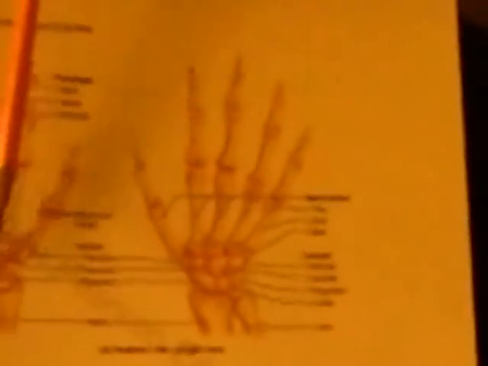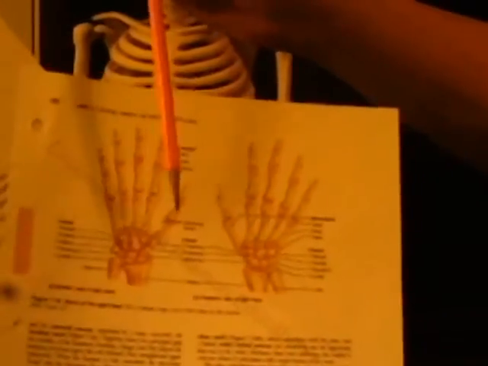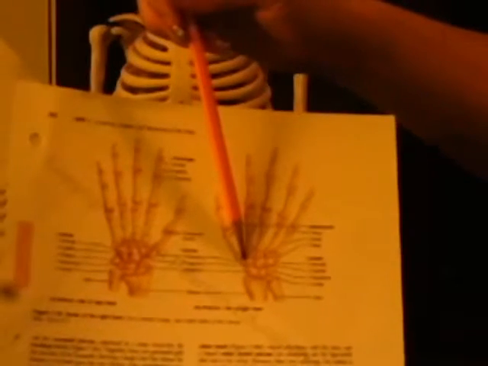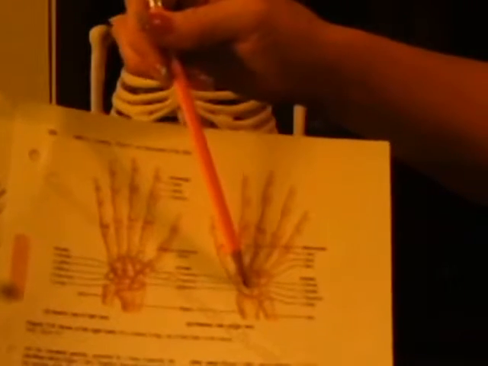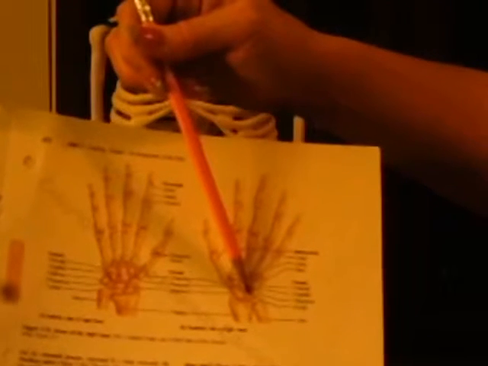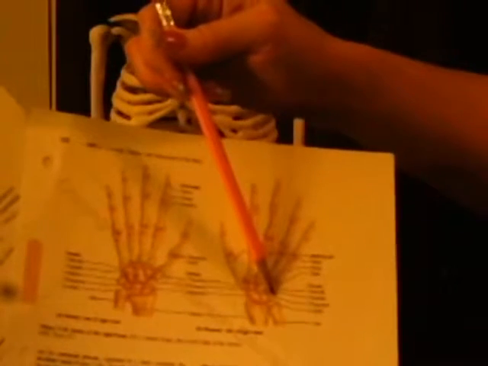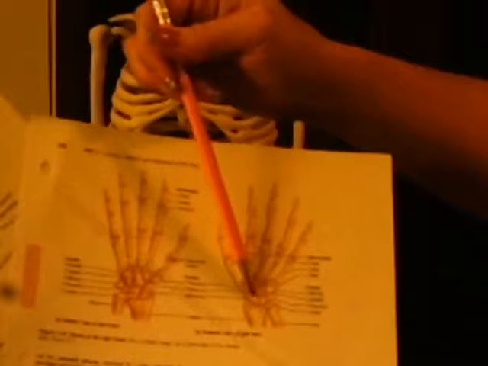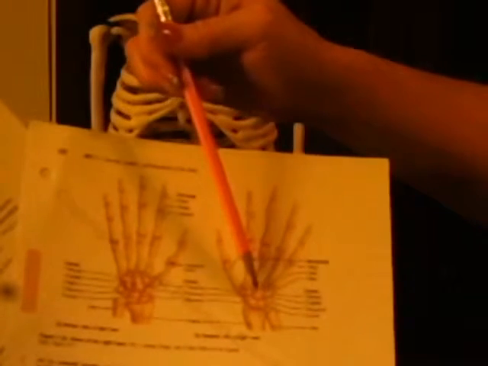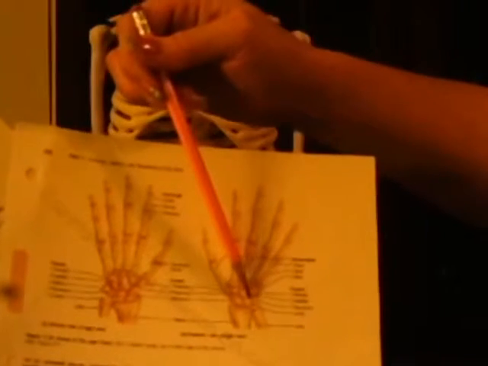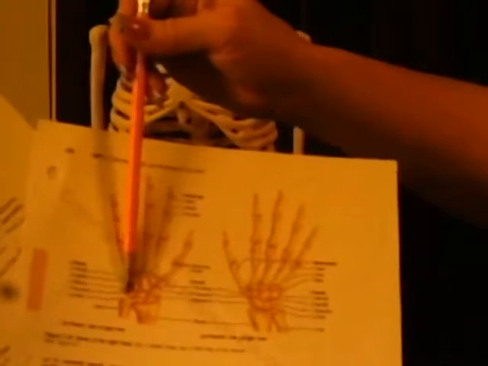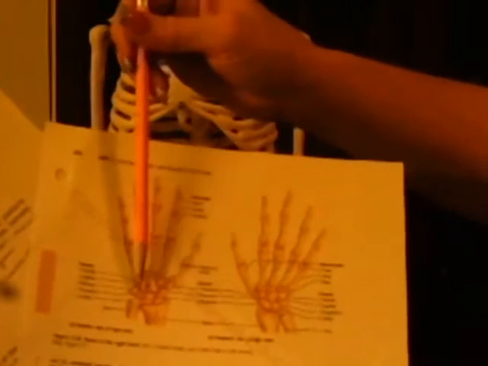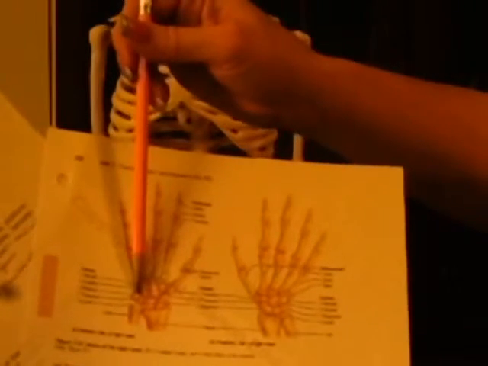So this is your proximal row, which is your scaphoid, lunate, triquetral, and pisiform.